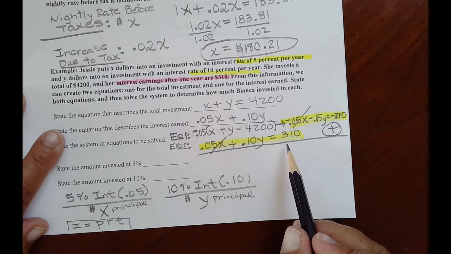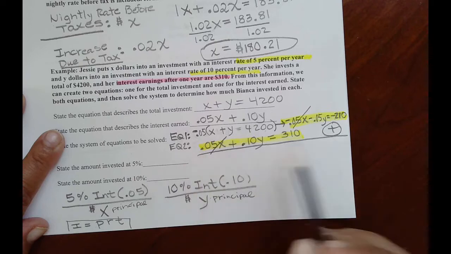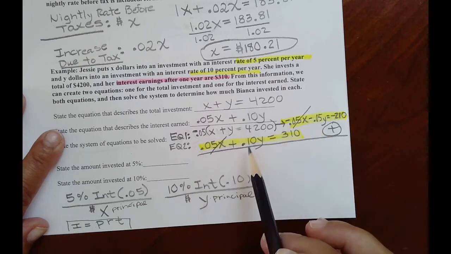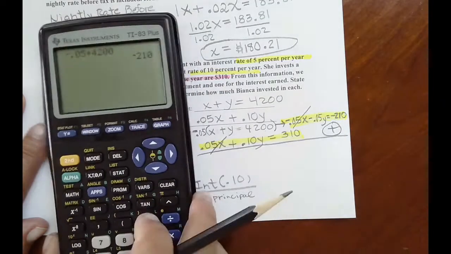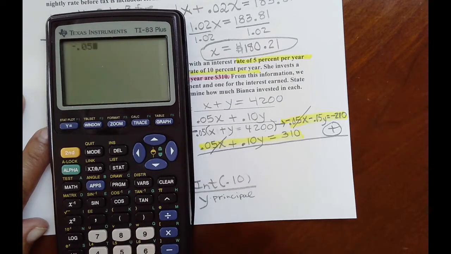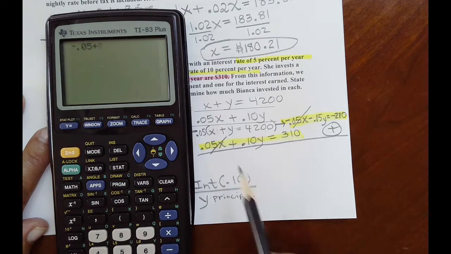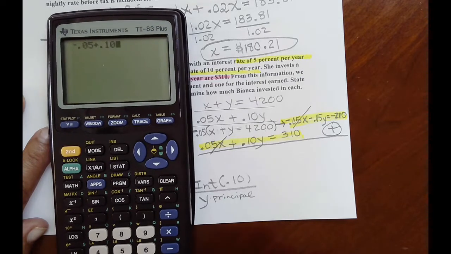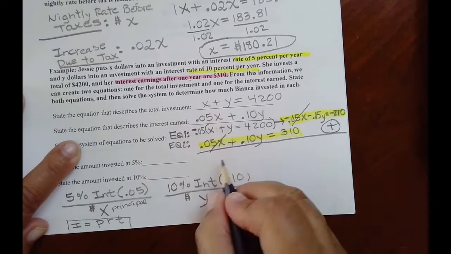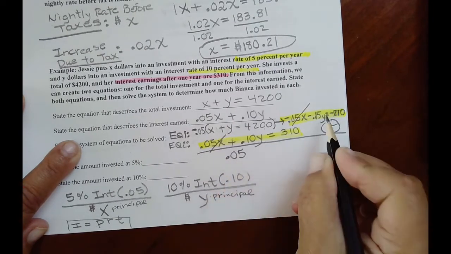I am now adding them up column by column. So x's added with x's cancel. Negative 0.05 combined with positive 0.10. Again, I'm sure that there are many of you that can do that in your head, but if you can't, just put it in your calculator. Negative 0.05 plus 0.10. So just 0.05 for your y's. So this is what I have left. X's are gone, but I do have y terms left.